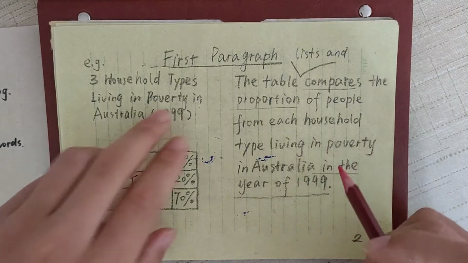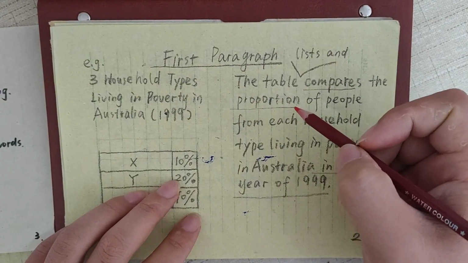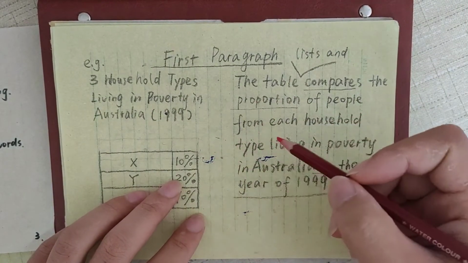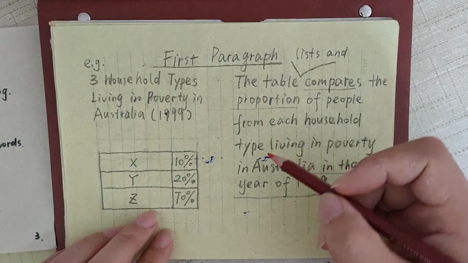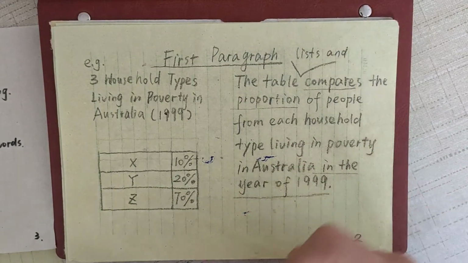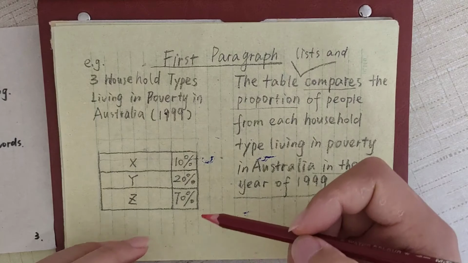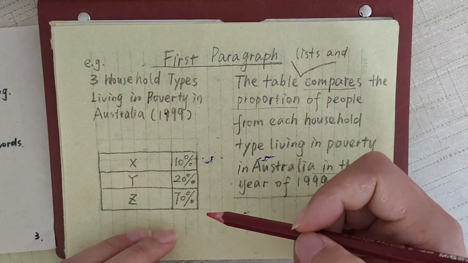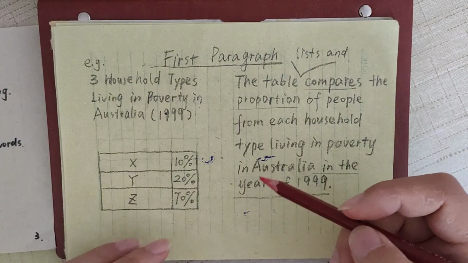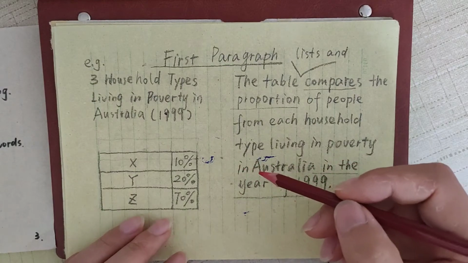Well, in the essay describing the table, we should make more differences from the line graph.